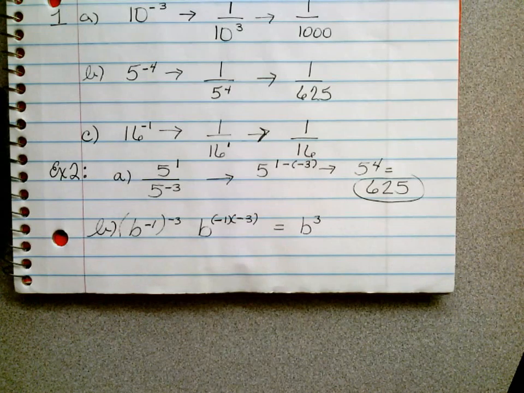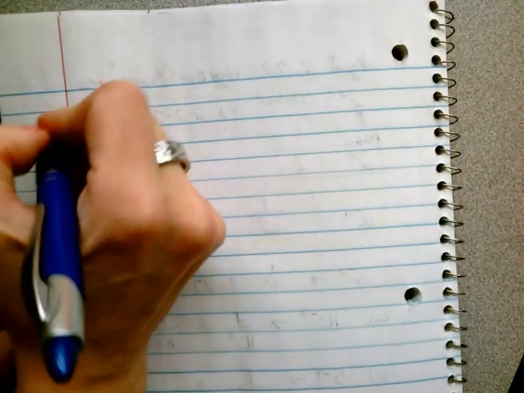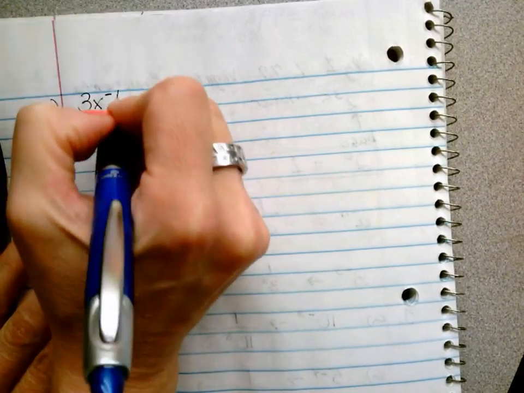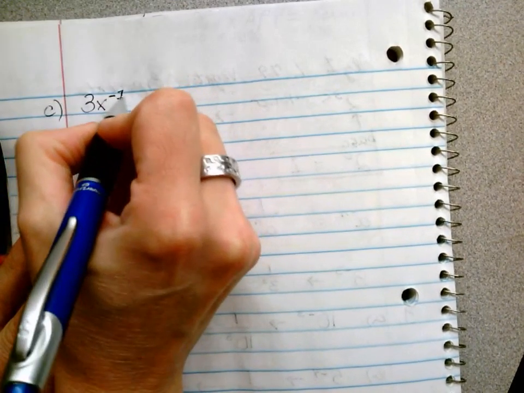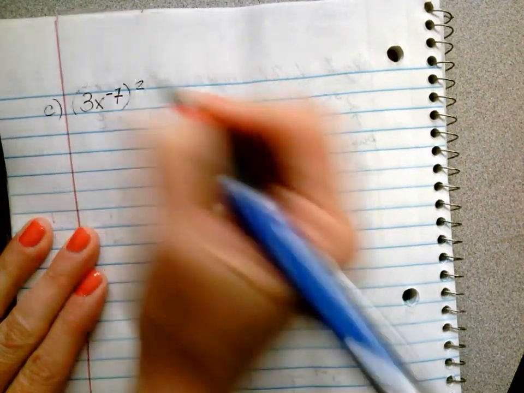Whenever you have a product that has an exponent being raised to a power, you might have to combine some rules. Notice example C, they say rules 4 and 3 are kind of being combined here, and that's exactly right. Here's example C. 3x to the negative 1 raised to the second power.